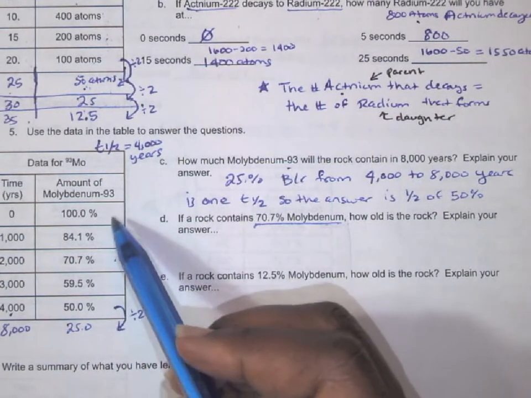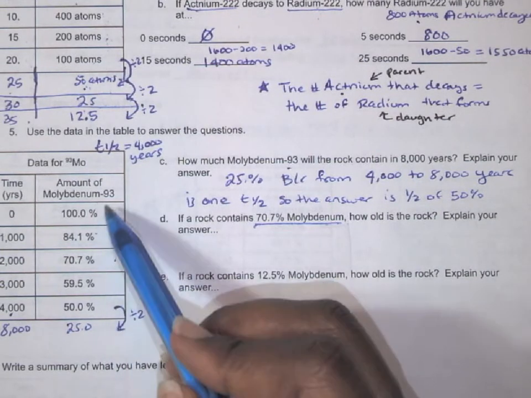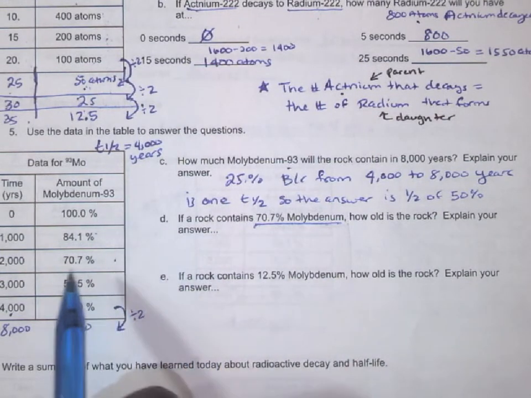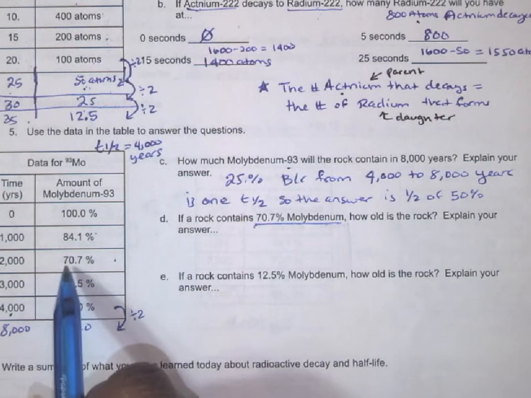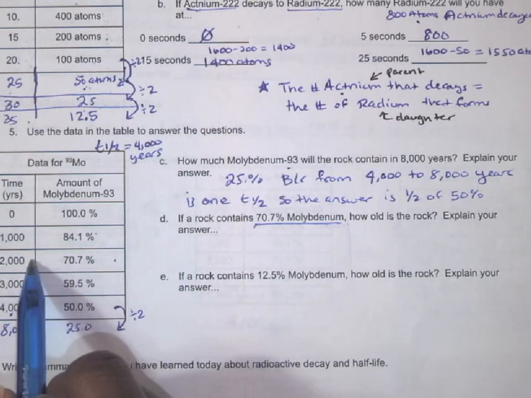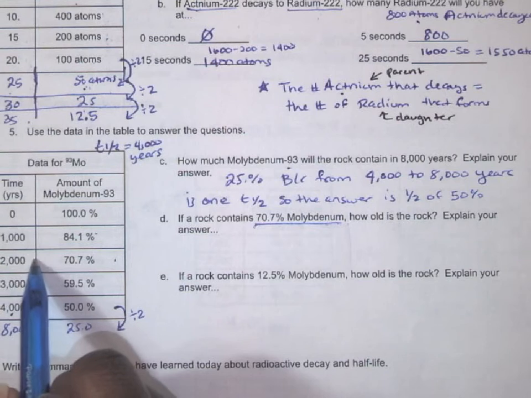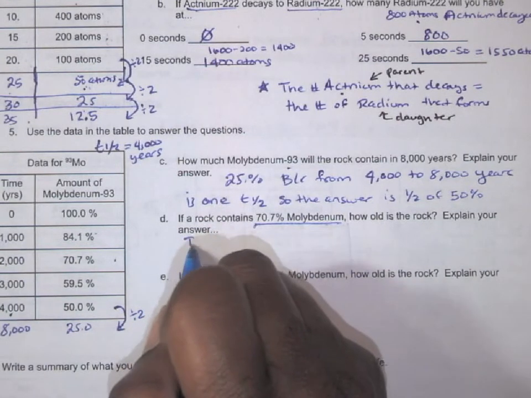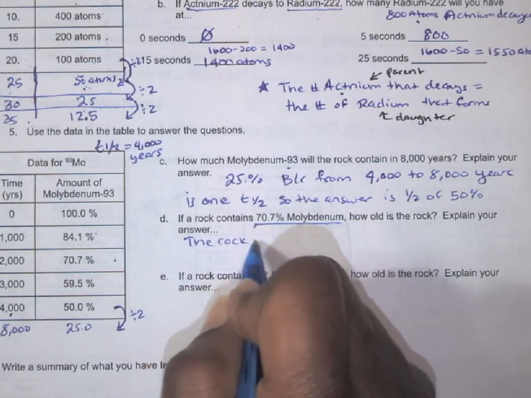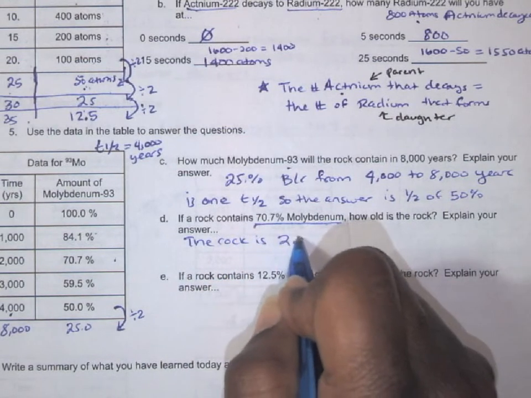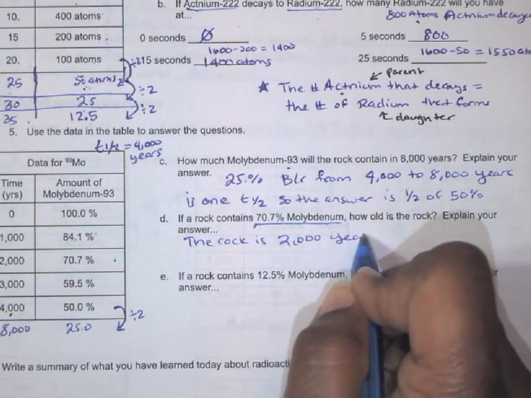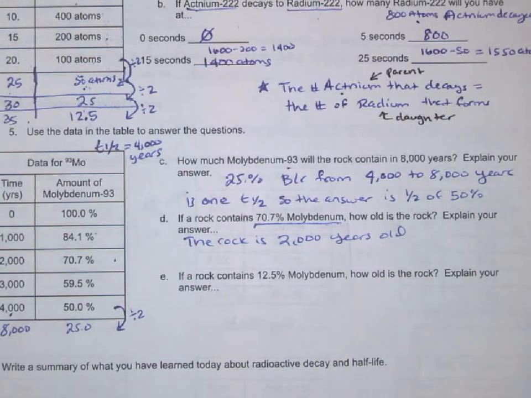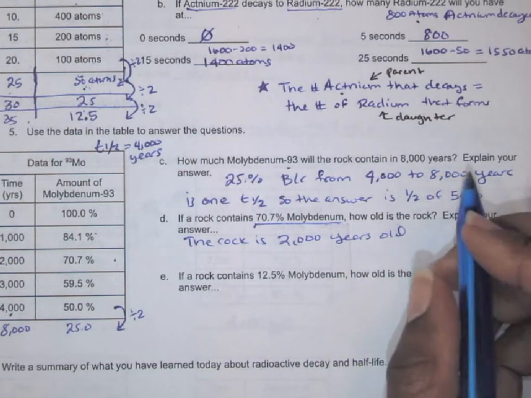And again, this is in my amount column, so I'm going to look in the Y column, and I find my 70.7% here. And if I go over to the X column, my time, that's 2,000 years old. That's how old the rock is. And that's because that is the time that corresponds to 70.7% of molybdenum remaining.